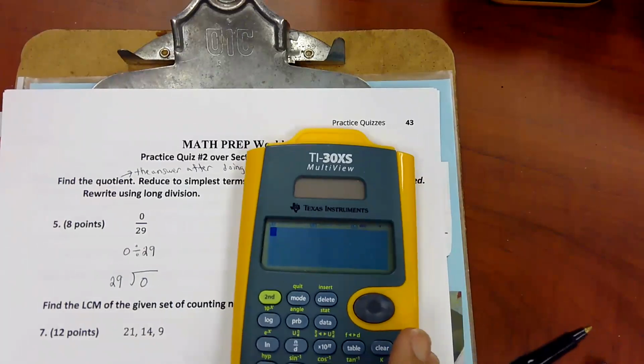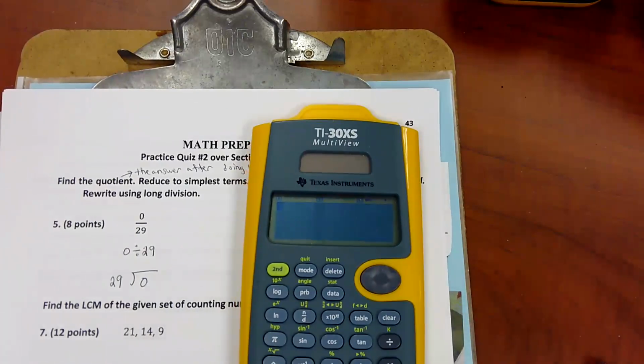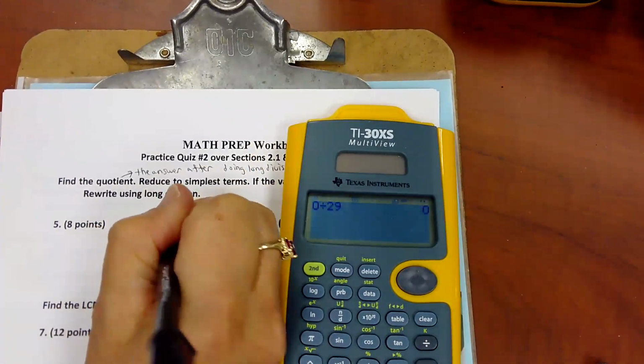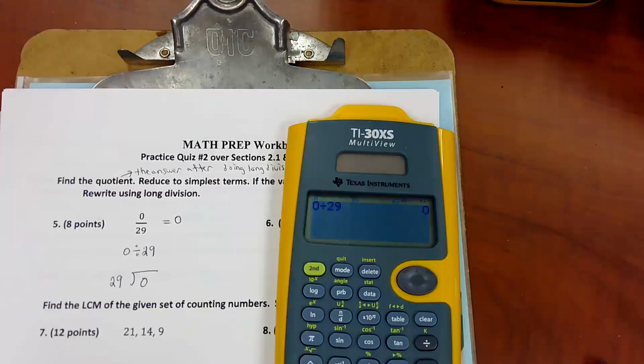that would work. And also if you do 0 divided by 29 in the calculator, see, that gives you also 0. So this is 0. And there's a cute way of remembering that. One spells no and one spells on. That's a cute way of remembering it.